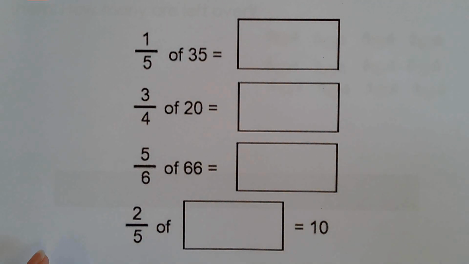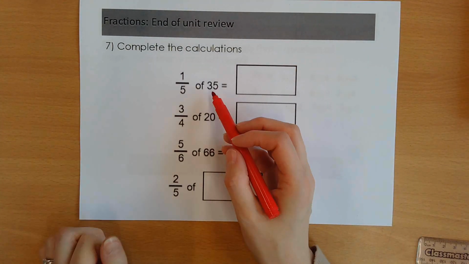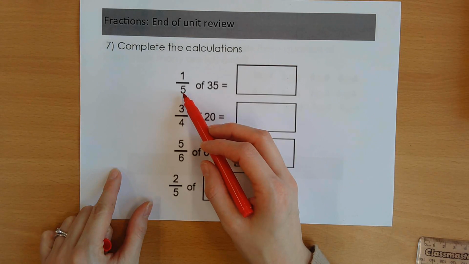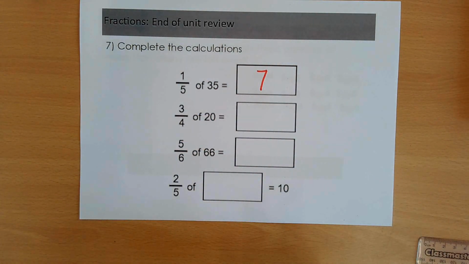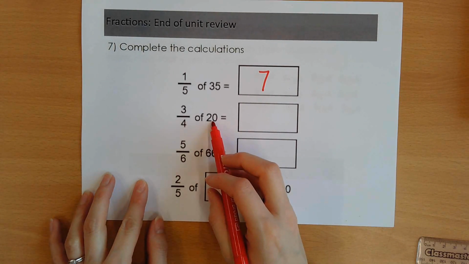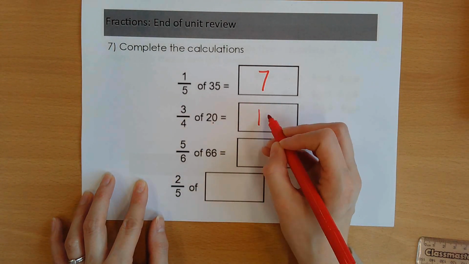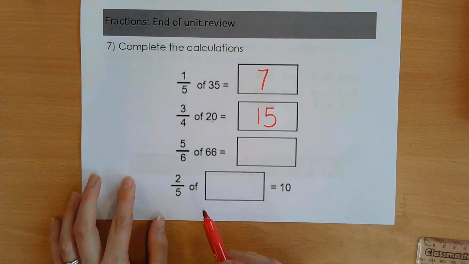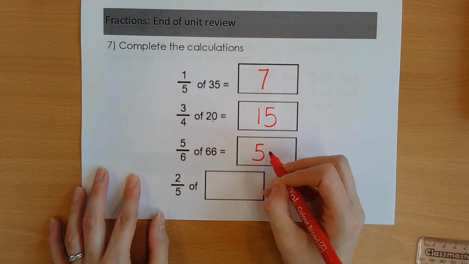Okay, let's have a look at these answers together. So for question number 1, 35 divided by 5 is 7, times 1 is also 7. For the next question, 20 divided by 4 is 5. 5 times 3 is 15. For the next one, I have 66 divided by 6, which is 11, times 5 is 55.